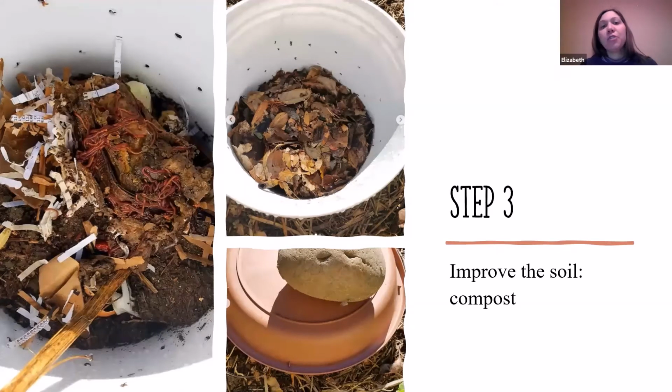I've also seen it done with hardware cloth, just tying hardware cloth together. And in that case, it would just passively improve the soil on an ongoing basis, and you wouldn't have to harvest the castings. It would just continuously improve the area around it. And so that's been, so far, very successful.